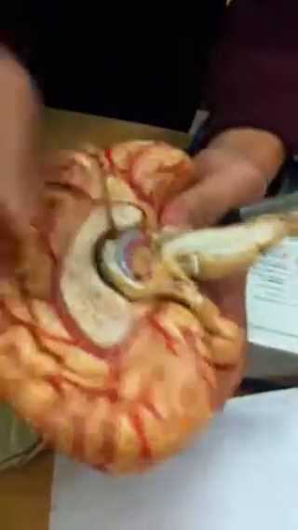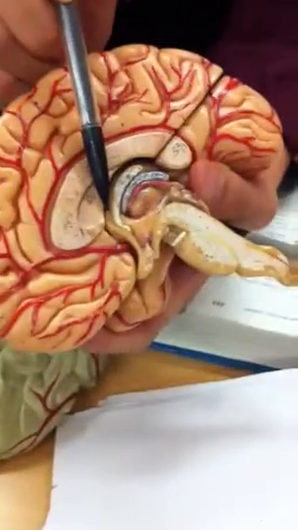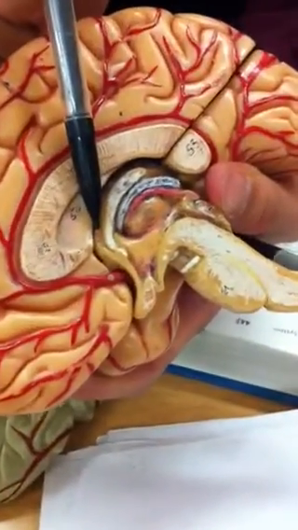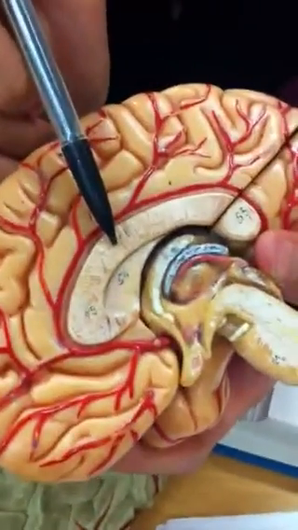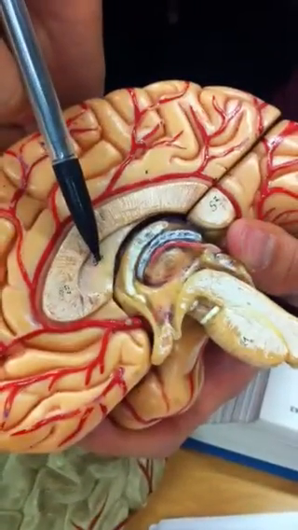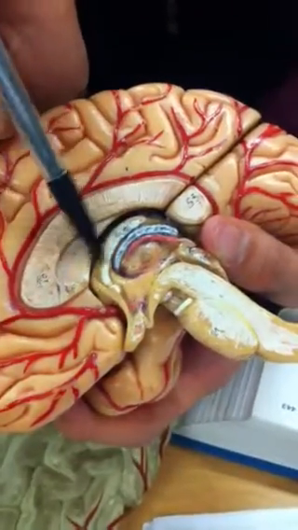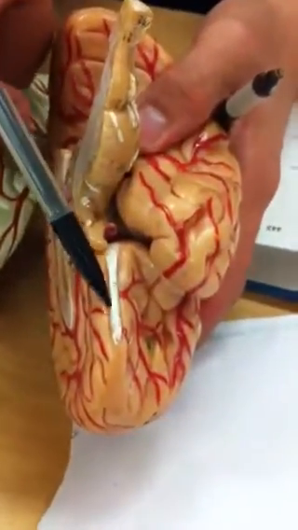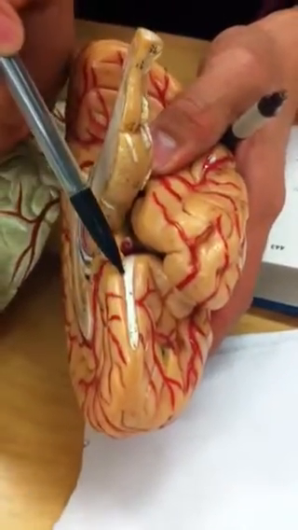From this, you have the septum pellucidum, which is number 54. Then from number 54, above it is the corpus callosum. And underneath the septum pellucidum is the fornix. Then after that, you have the cranial nerves. This right here is cranial nerve 1, or the olfactory nerve.